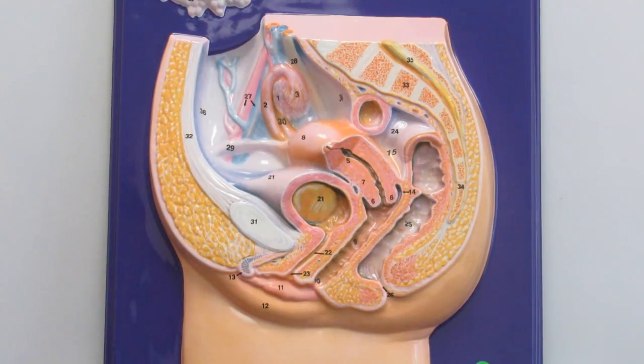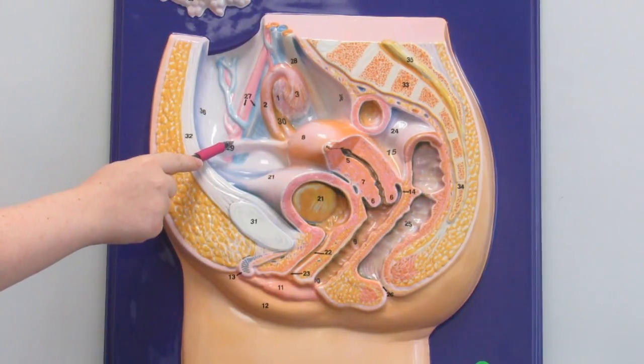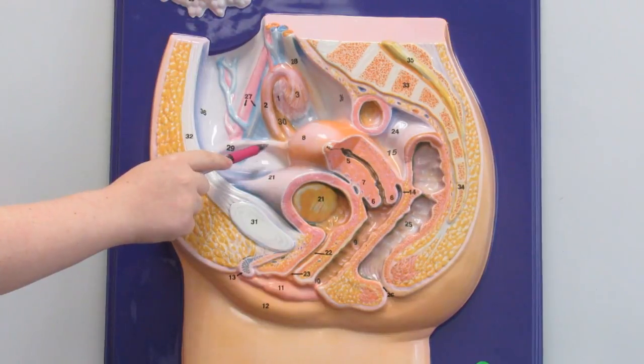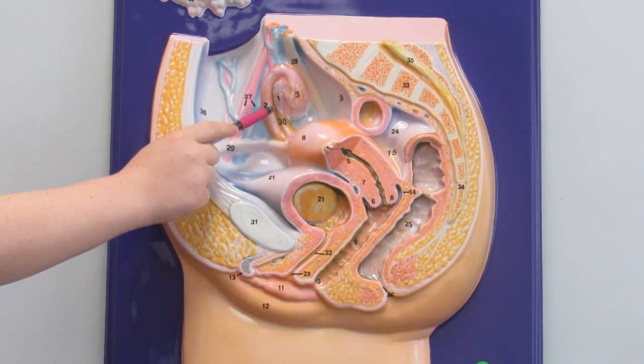The round ligament, located at 29, connects the uterus to the anterior body wall, and the ovarian ligament, which can be seen at 30, connects the ovary to the lateral surface of the uterus.